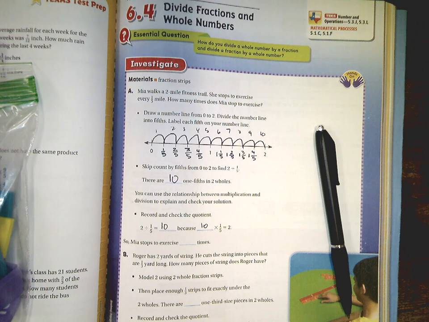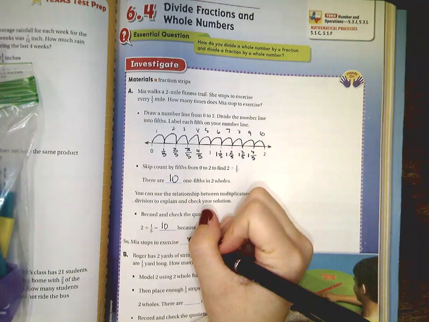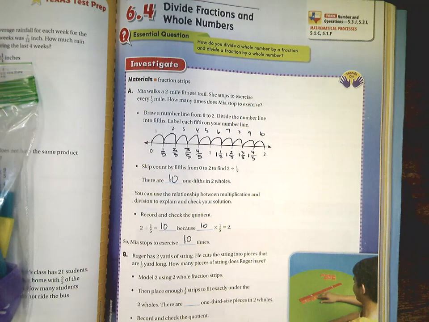Okay, so that means that she stopped 10 total times during her exercise. So Roger has 2 yards of string. He cuts the string into pieces that are 1/3 yards long. How many pieces of string does Roger have?